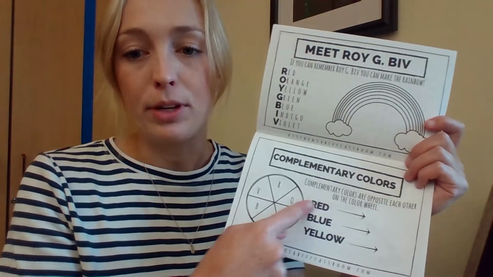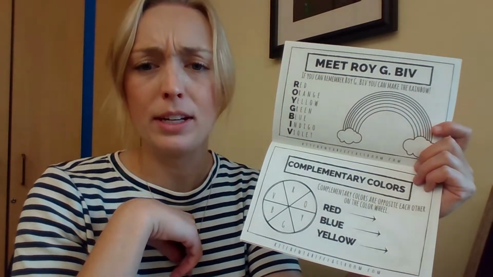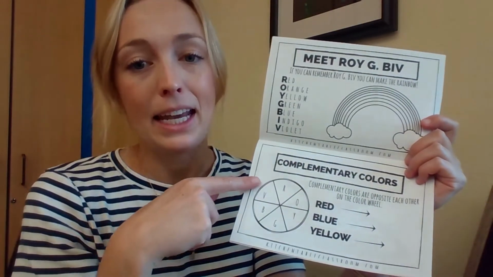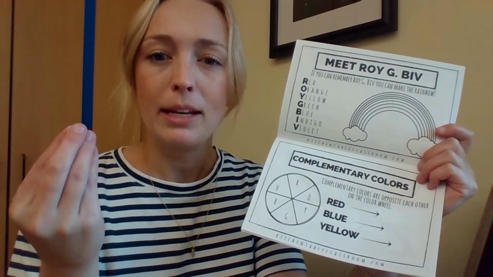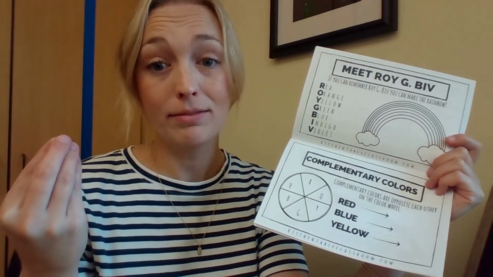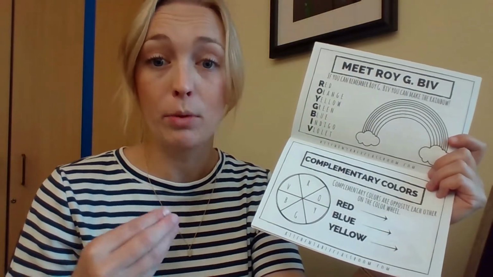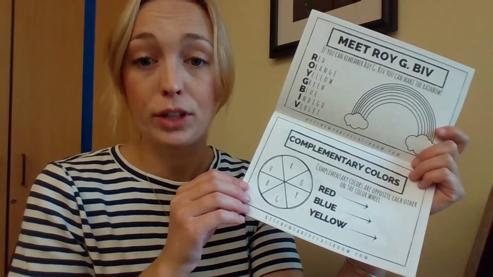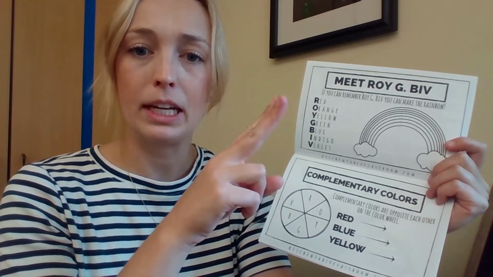Now, complementary, usually the word complementary makes me think of a compliment. Like if I tell someone, hey, I like your dress, that's a nice compliment. But in this case, it means complement, it means like they pair well together. So peanut butter and jelly complement each other really nicely. They pair well together. So the same thing goes for colors. Now, it's not to say that other colors don't match or don't look good. It's just that when complementary colors get together, they power up your art. They really help it look great.